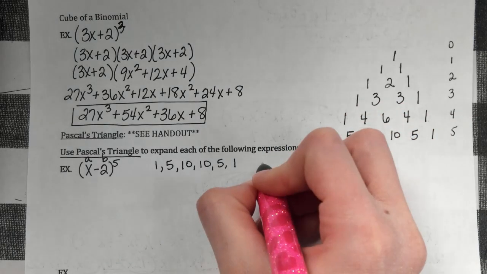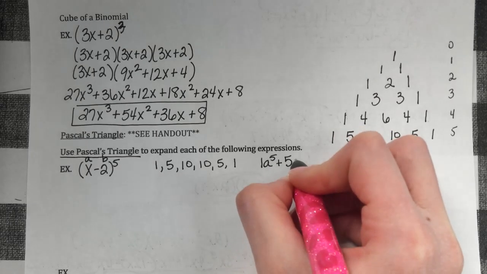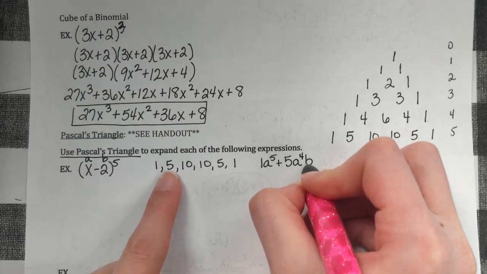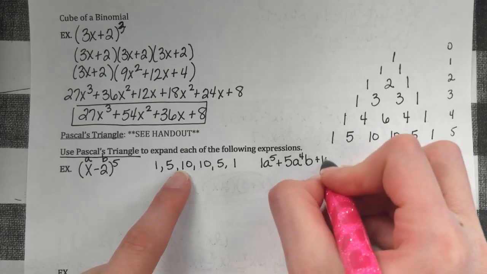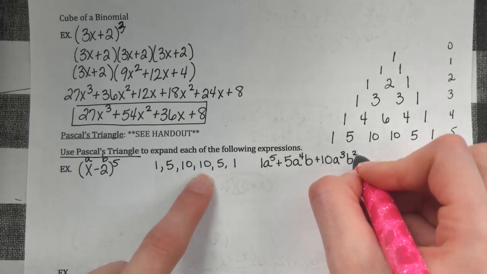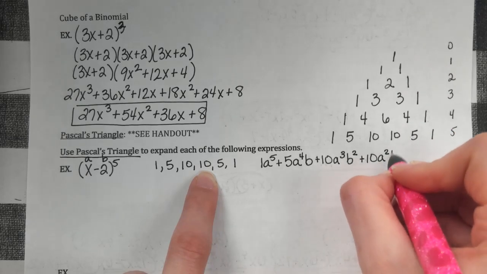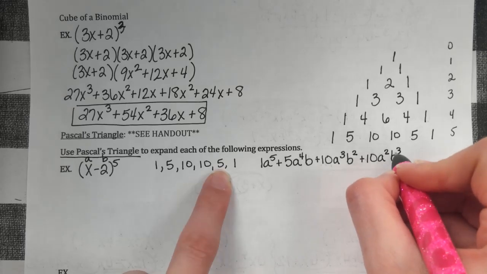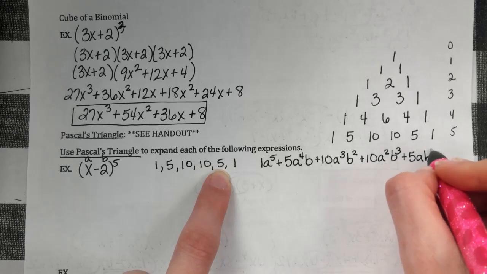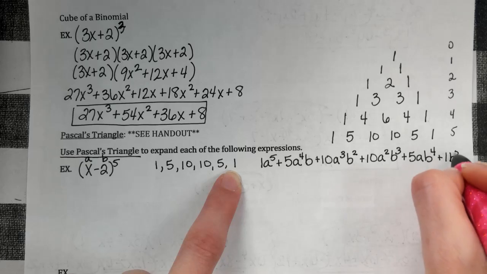if you want to write that 1a to the 5th plus 5, because you're using the second coefficient, your a decreases to 4 while your b increases by 1. And then plus your 10, a decreases to 3 while b increases to squared. Then I have my 10, a will decrease to squared while b increases to cubed. Then plus 5, a will decrease to 1 while b increases to 4. And then plus 1, there's no longer an a, and I just have b to the 5th.